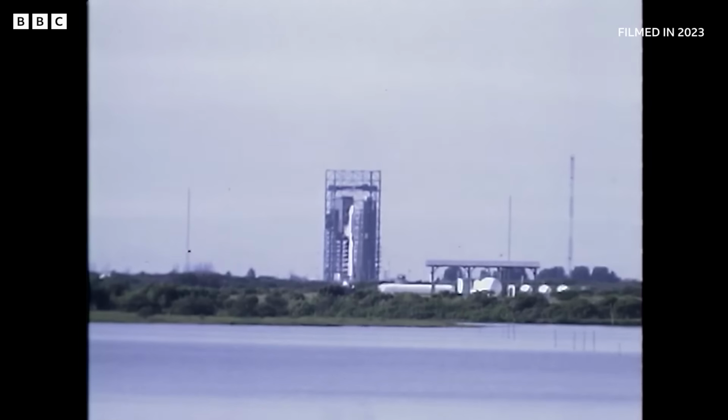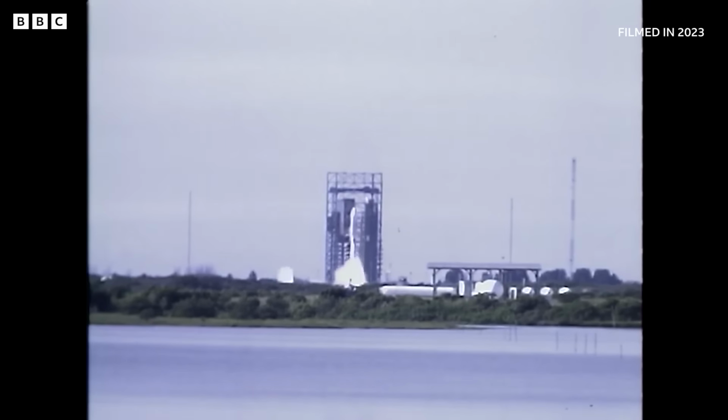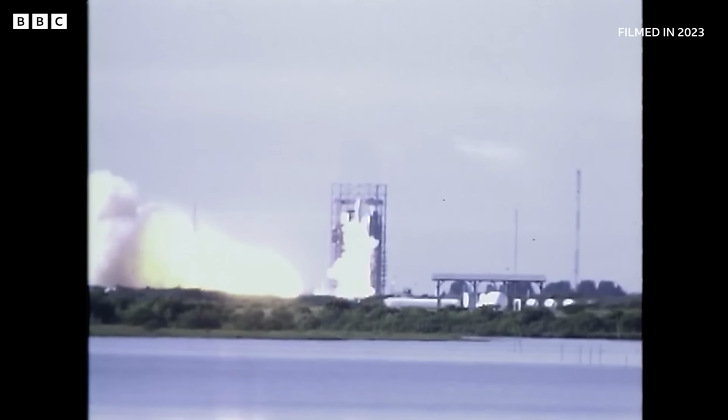3, 2, 1. We have ignition and we have liftoff.